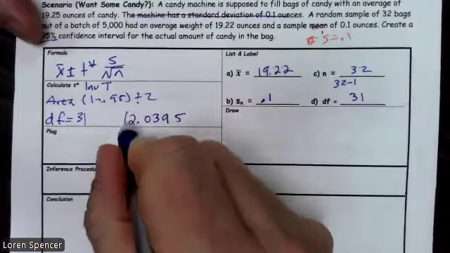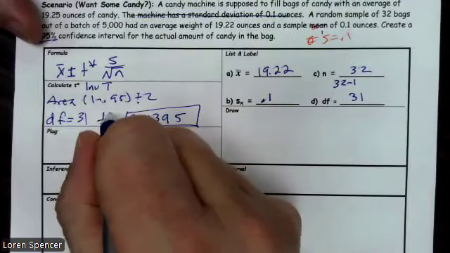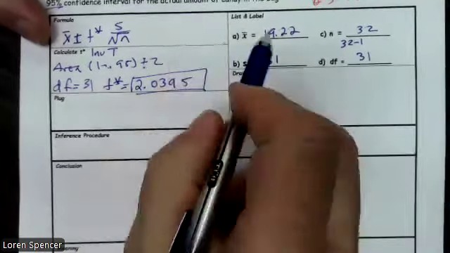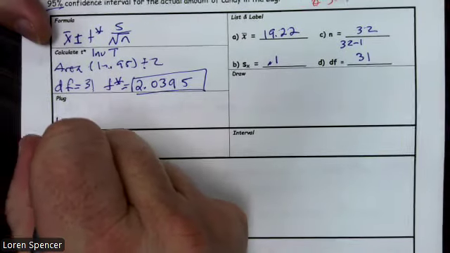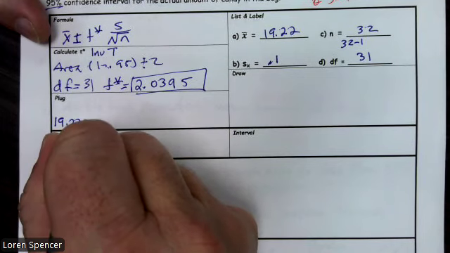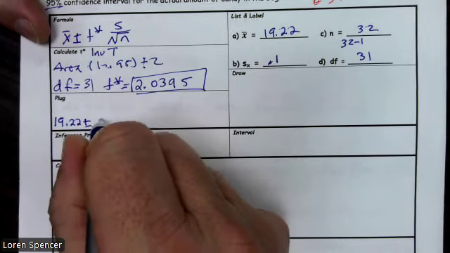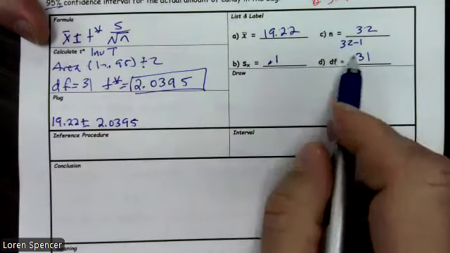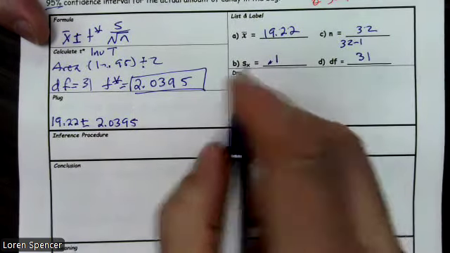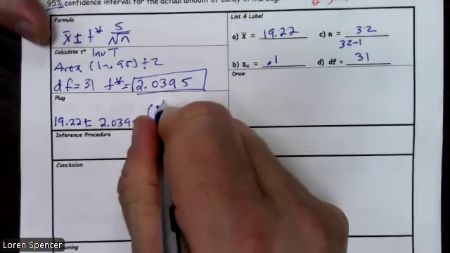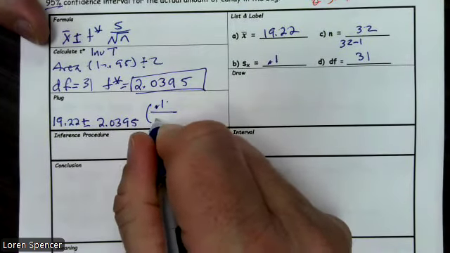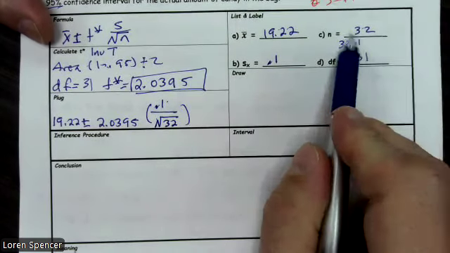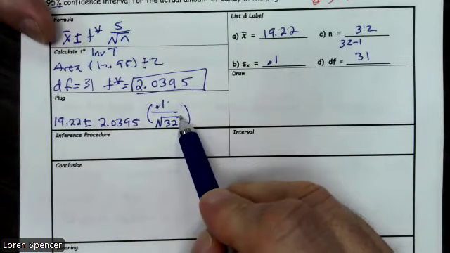2.0395. That's t star, so we can go ahead and plug that in. We're going to have our x bar, 19.22, plus or minus 2.0395 times s. s is 0.1 over the square root of 32. Make sure you're using your sample size there, not degrees of freedom.